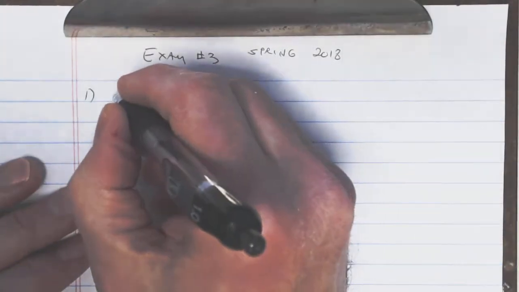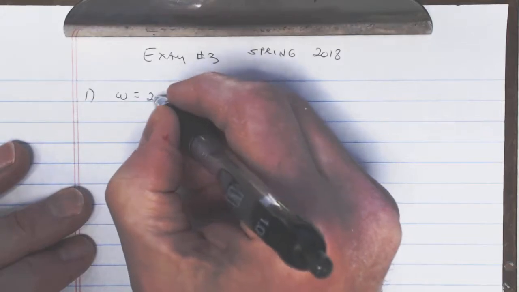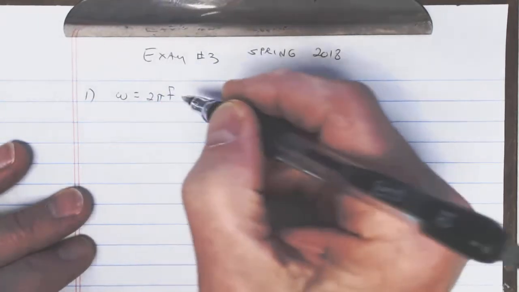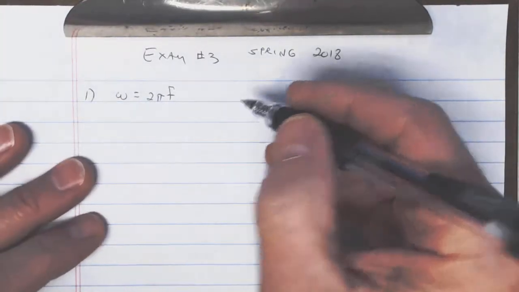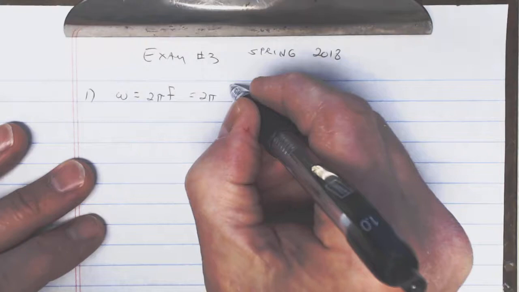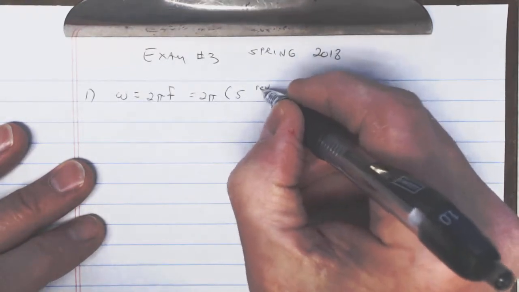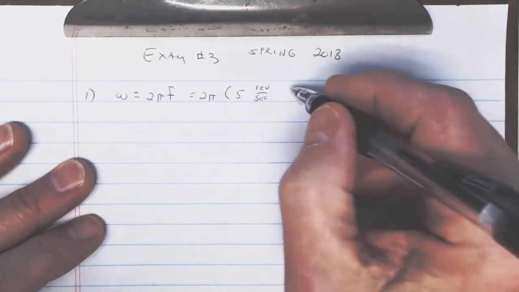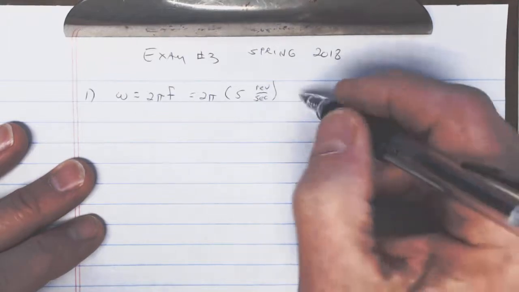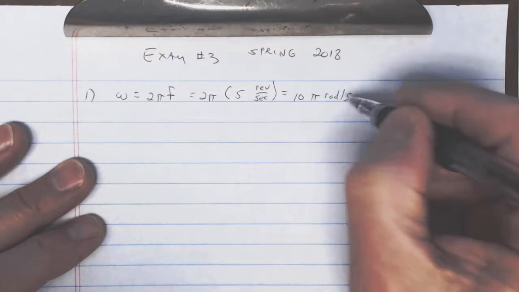So this was meant to be a simple question just to get you started, because you should know the connection between angular speed, or velocity, and the frequency of motion is just omega equals 2 pi f, and of course that's on the formula sheet. So it's just 2 pi, and you're given the f is just 5 revolutions per second. And remember, revolutions doesn't actually have units, so we'll just ignore that, but I'll write it in there to help you follow. So the answer is 10 pi radians per second.